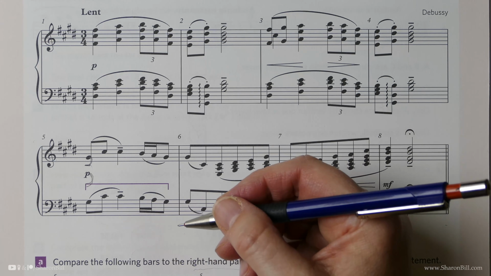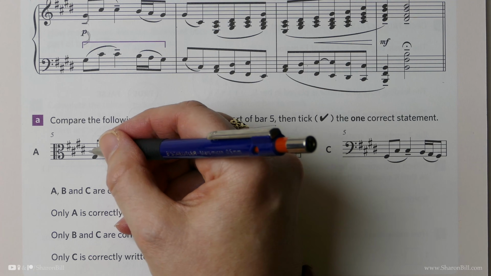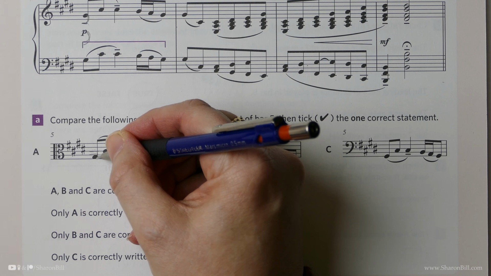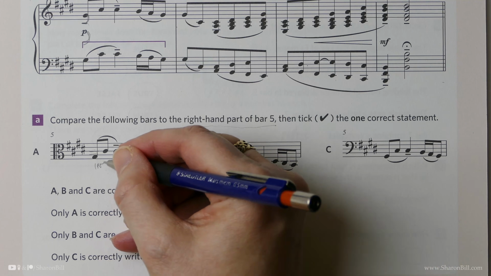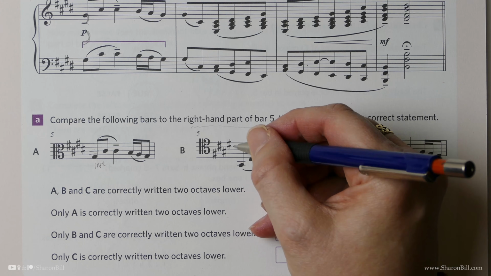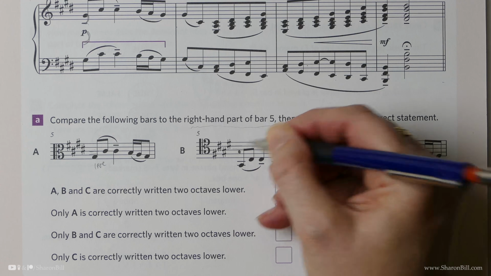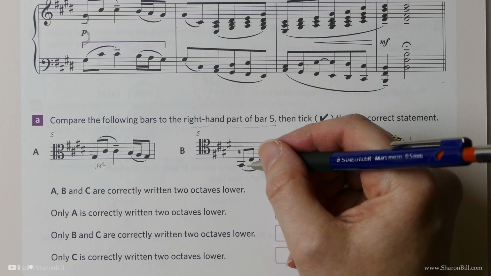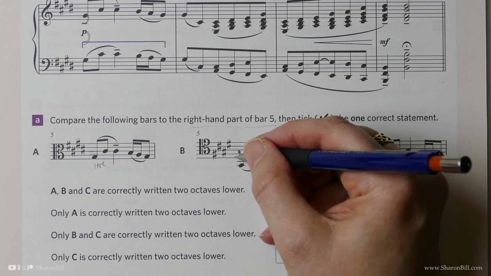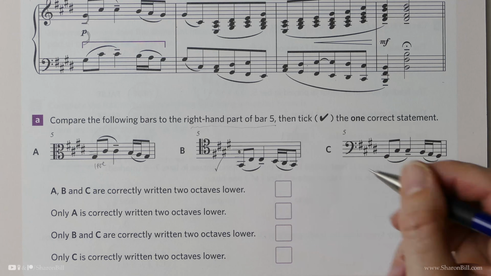So here is middle C, C, B, A, G. That's only 1 octave lower, so that won't do. Let's think about this one. Here is C, B, A, G, and then we want another octave again. So 1, 2, 3, 4, 5, 6, 7, 8. So that one is 2 octaves lower.